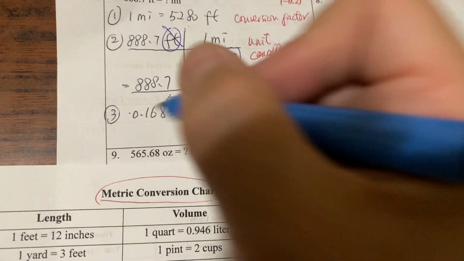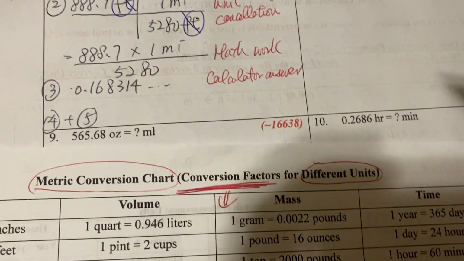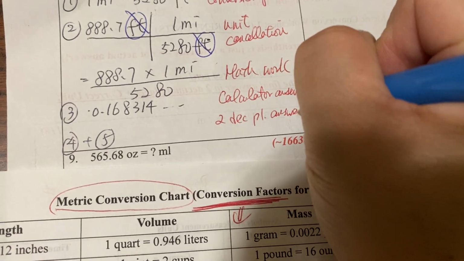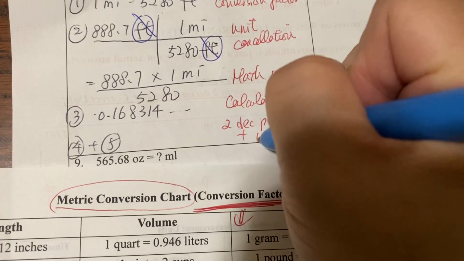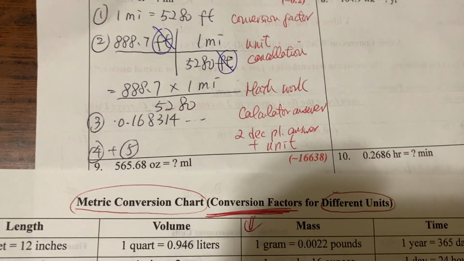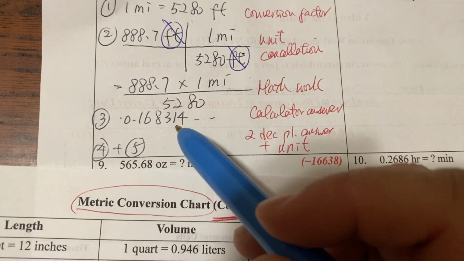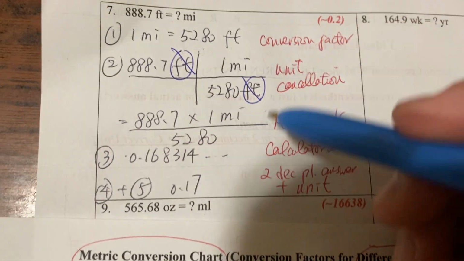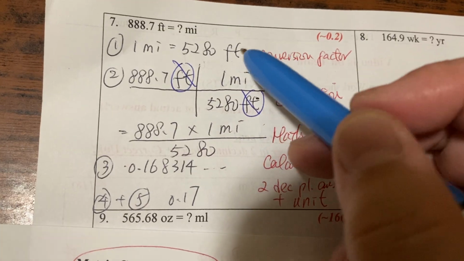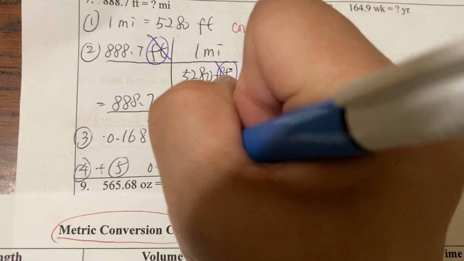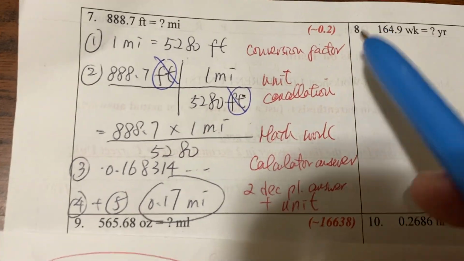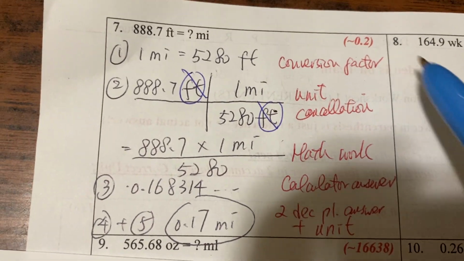Right? Then step 4 and step 5 will be 2 steps. Step 4, again, will be the 2 decimal place answer, and then step 5 will be my unit. So for step 4, I round the answer from step 3 to 2 decimal places, so I will get 0.17. And my unit is the leftover unit, which is mile, mi, which is the question mark mi. And that will be my answer. And this is very close to my reference answer 0.2. So I know that I got that correct.